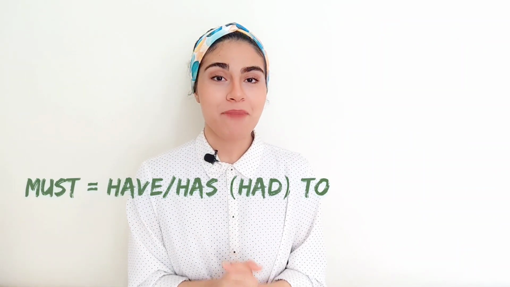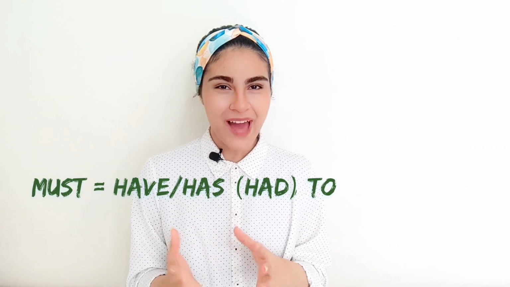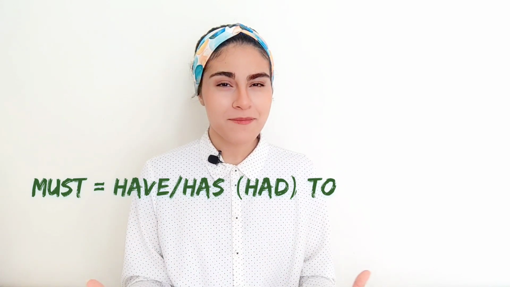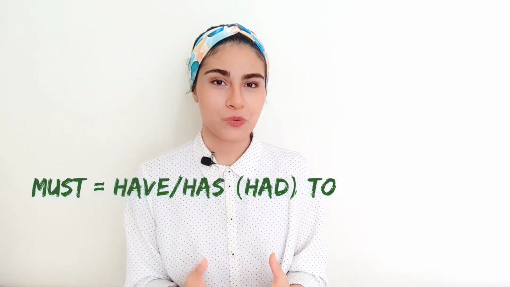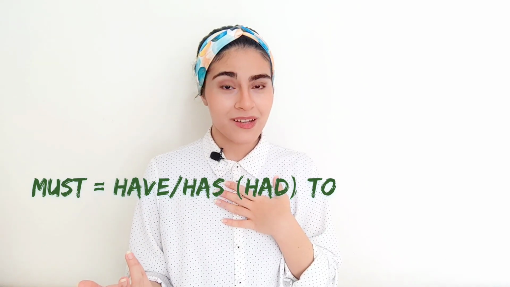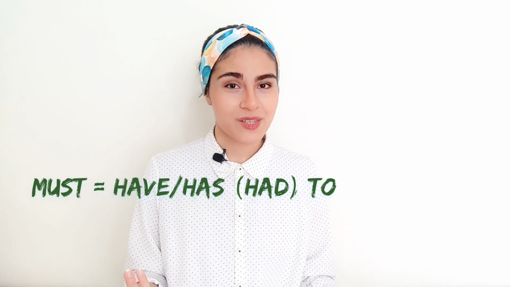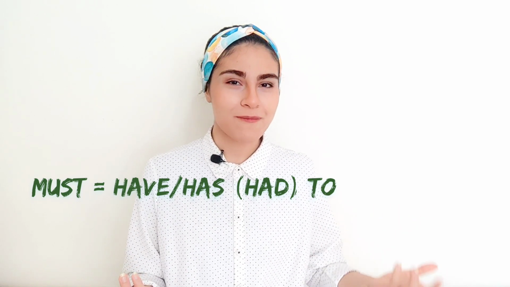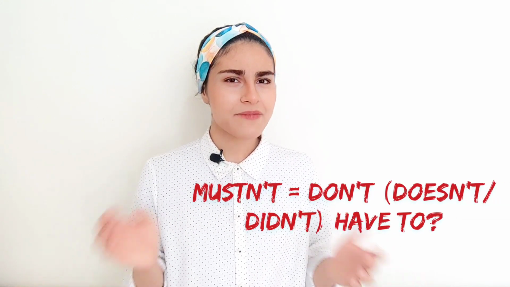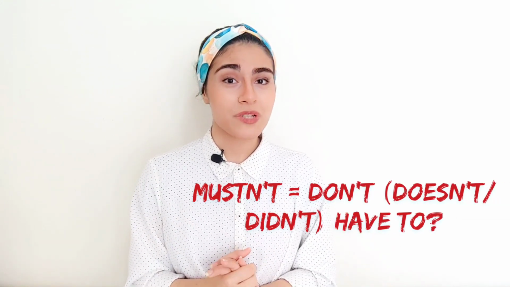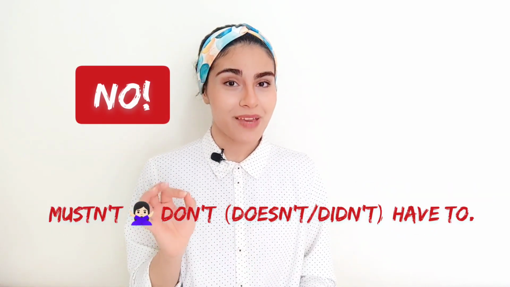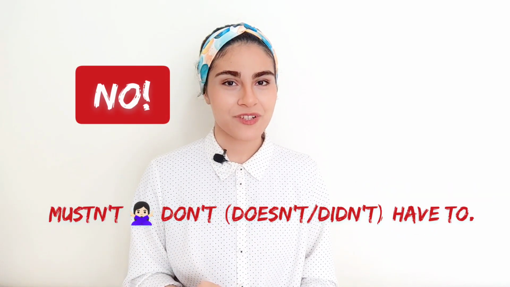So we said must and have to are somehow similar in the meaning, and they both mean something that is necessary to do because we think it's important, my opinion, or because it's my responsibility, someone or something else makes me do it. But is it the same for mustn't and don't have to as well? No, not at all. Their meanings are completely different.